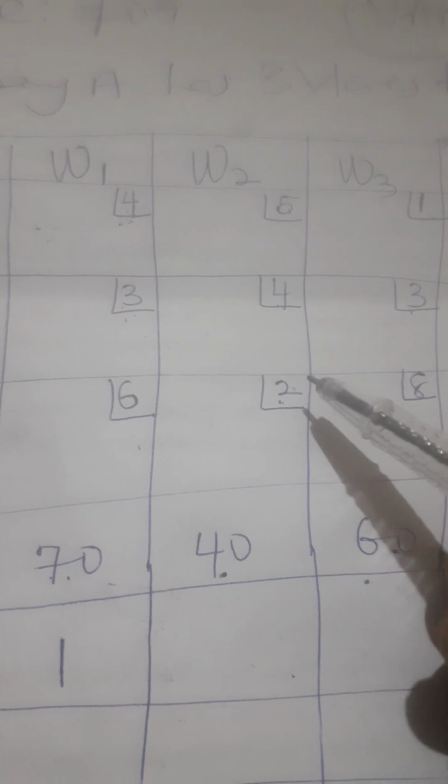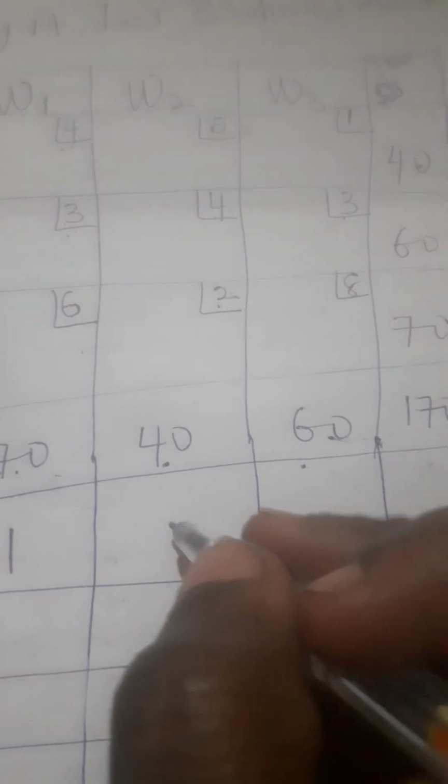Then we also come to the column side. We check 4 naira, 3 naira, 6 naira. So 4 naira and 3 naira are smaller, minus from each other, we have a difference of 1. Then here we have 5 naira, 4 naira, 2 naira. Take away 2 from 4, we have 2. From here, we have 1 naira, 3 naira, and 8 naira. Take away 1 from 3, that we have 2.